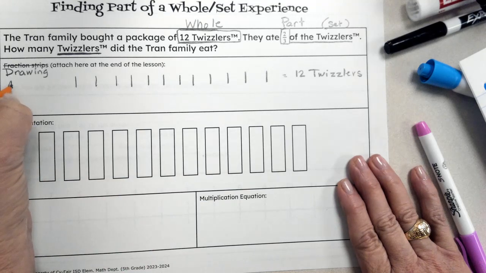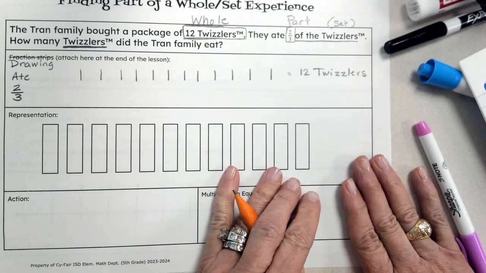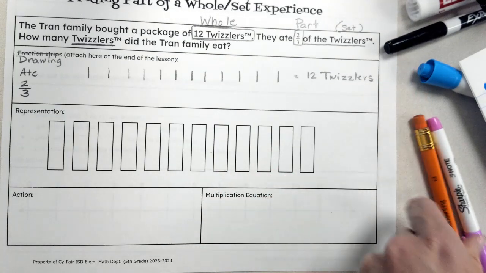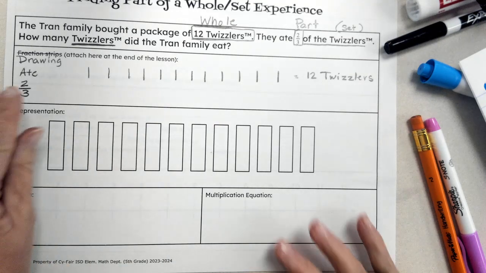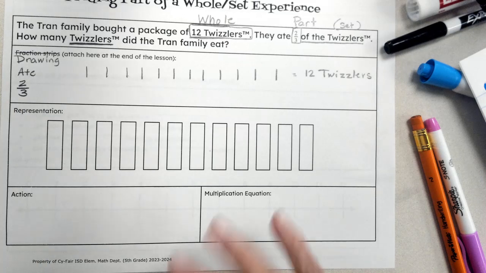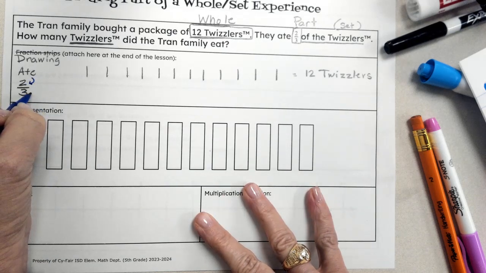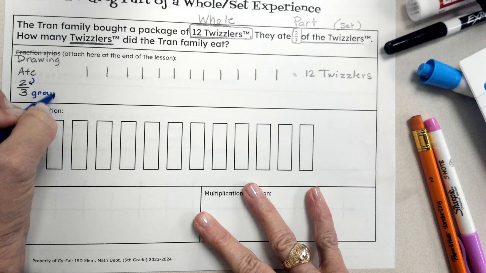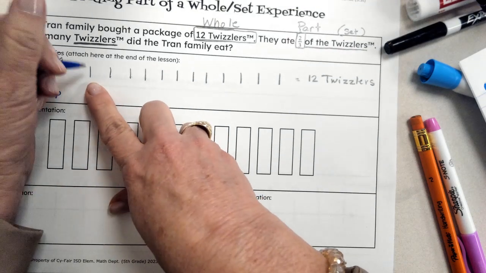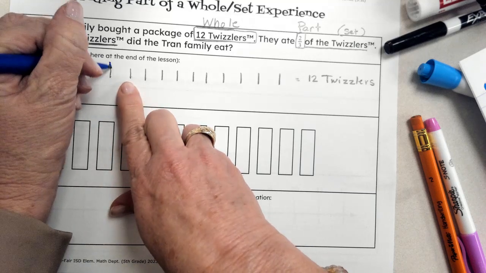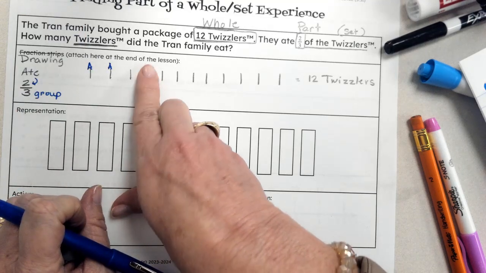And they ate 2/3. So I want to remind you that that fraction that you see there, 2/3, means that they ate 2 out of a group of 3. They ate 2 out of a group of 3. So if I just go along here and I think, okay, so they ate this one, they ate this one, they saved that one. That's 3, right?